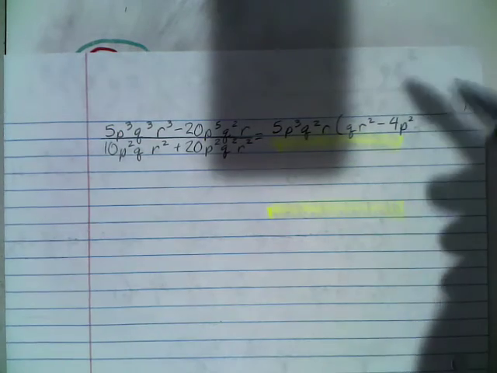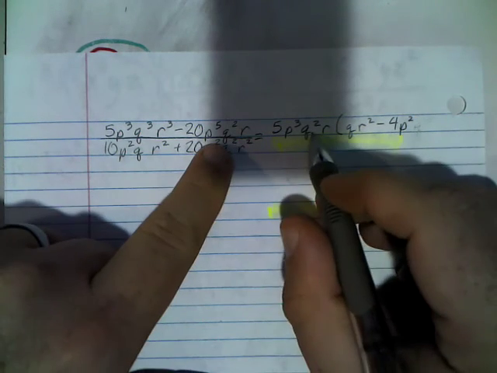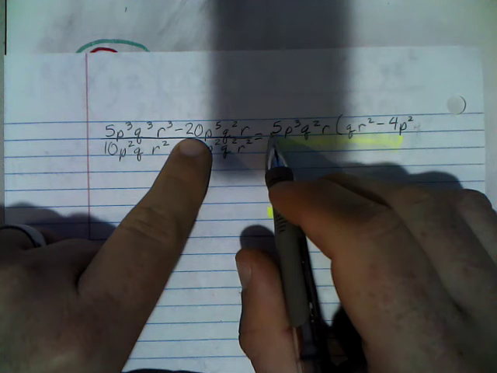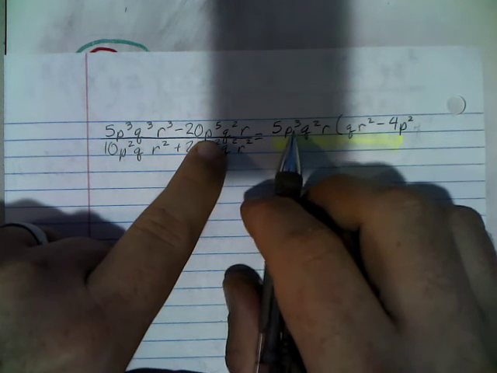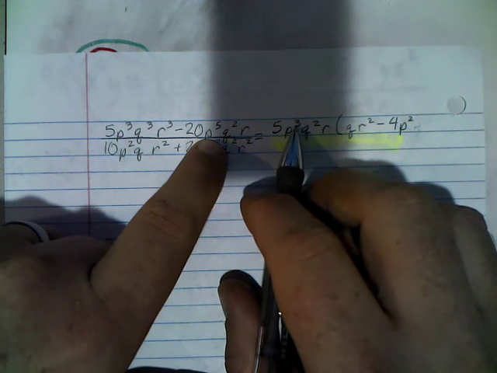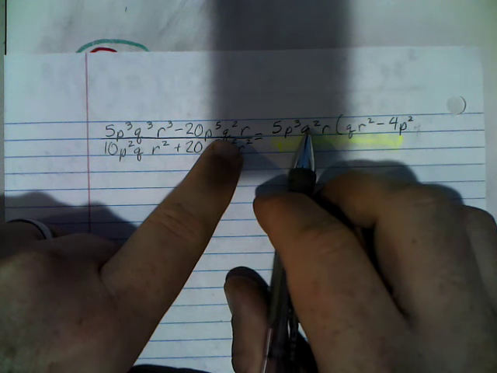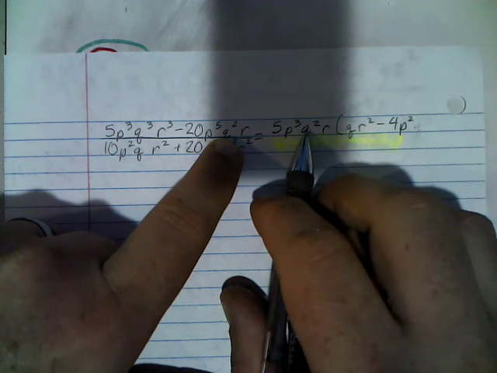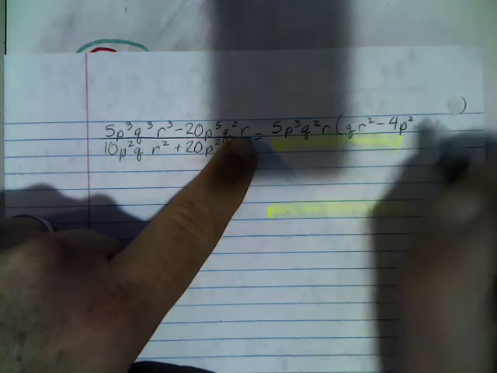Oh sorry, 20 divided by 5 will give me a 4. P cubed out of a p to the 5th power gives me p squared. Q squared, cancel. R and R cancel.